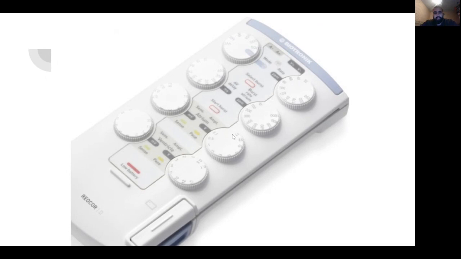Burst rate, we don't use it, forget it. And these are your 4 key components for determining the electrical output. The ones on the right, amplitude and voltage: this is the amount of energy that the pacing box is going to deliver to the heart in order to try and pace it. That is amplitude.